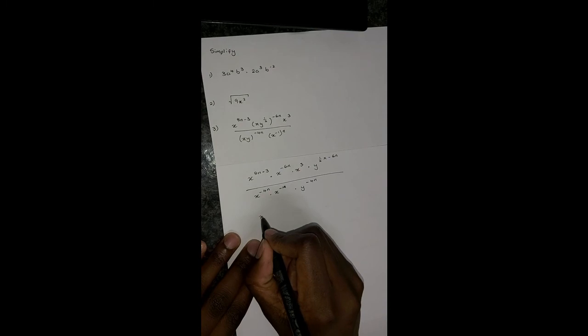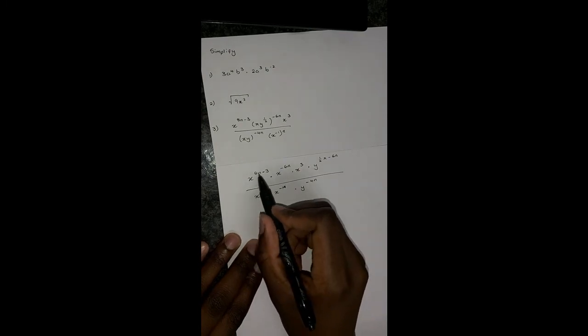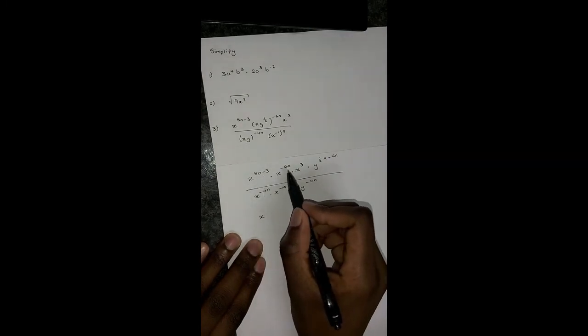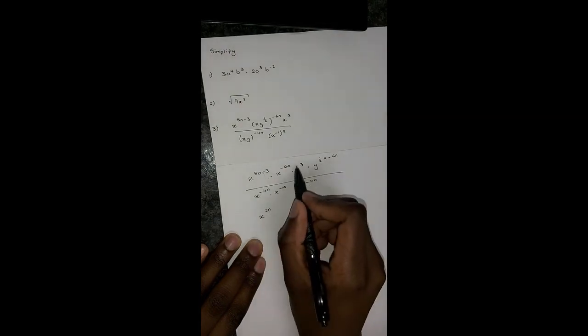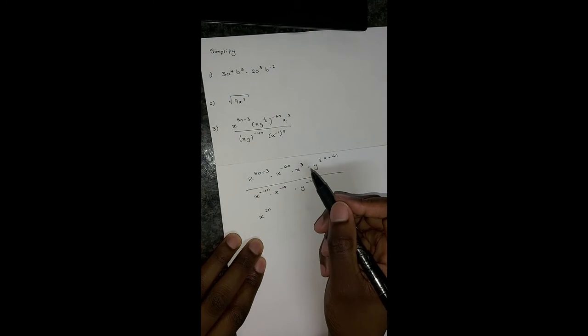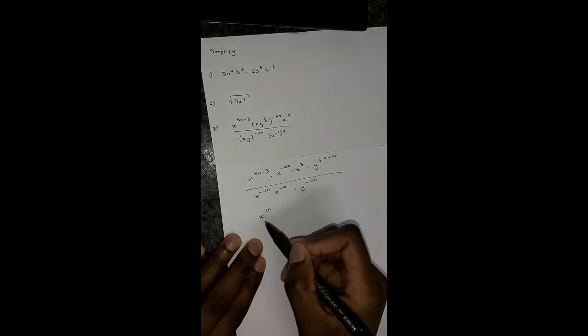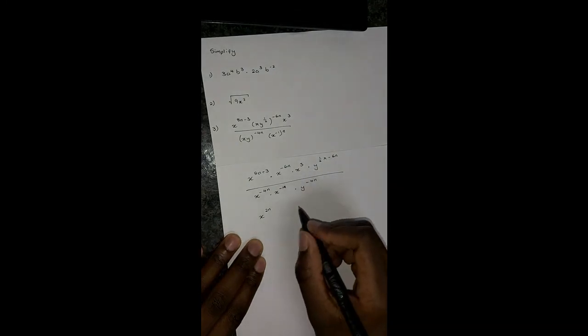And then I'm going to simplify. On the numerator, it's going to be x to the 8n minus 6n, which is 2n, then minus 3 plus 3, that's just 0. So we're only left with x to the power of 2n, since x to the power of 0 is just equal to 1.